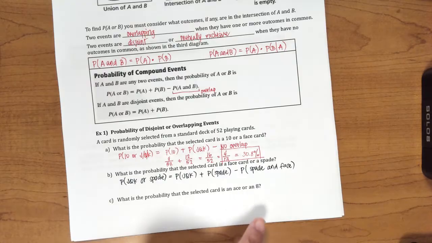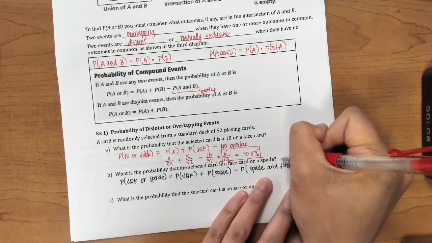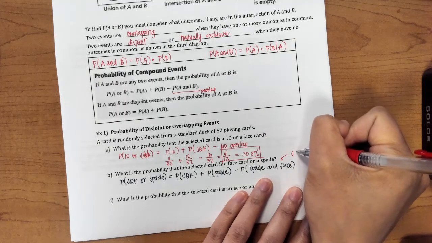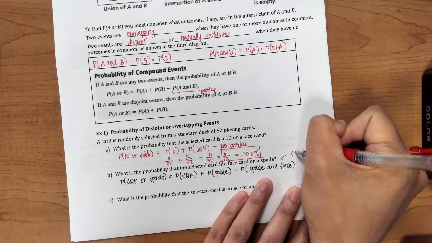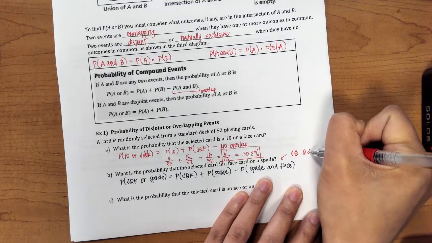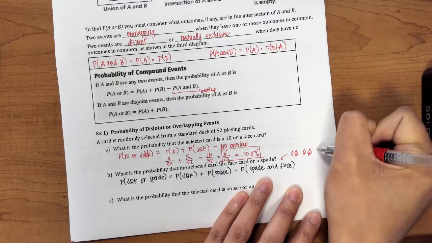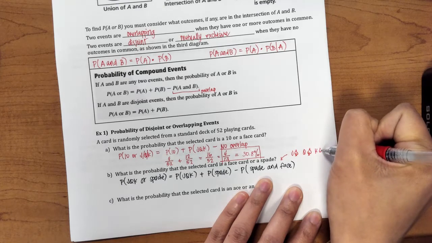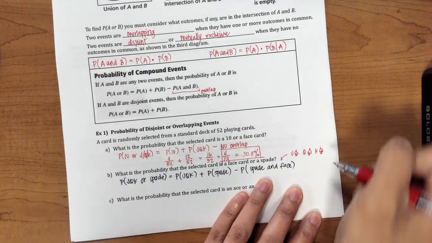Okay. Now, spade and face cards means there are a jack of spades. Oh, I should have done hearts. That's this one. A queen of spades and a king of spades. So you guys okay with that overlap?